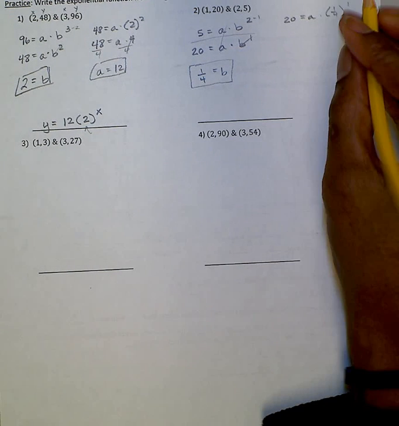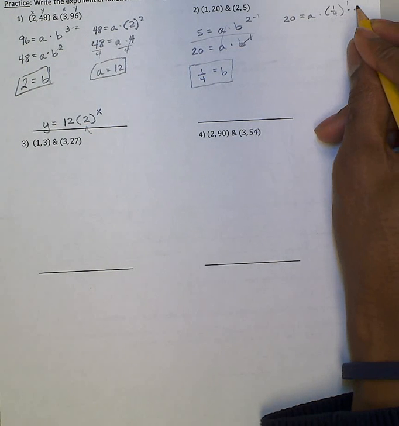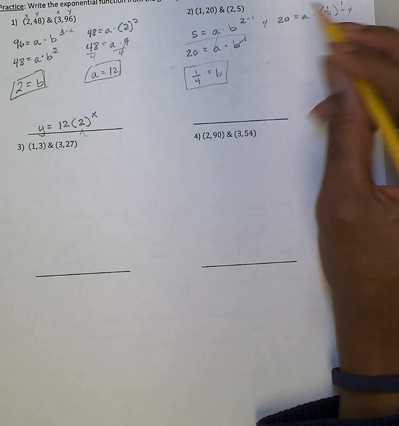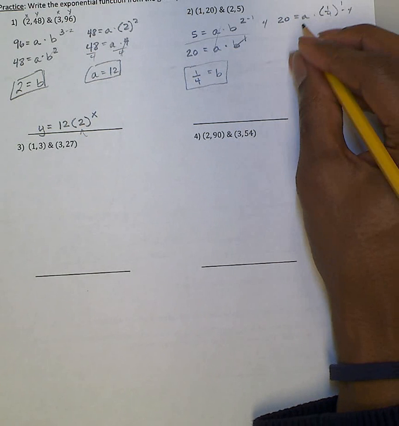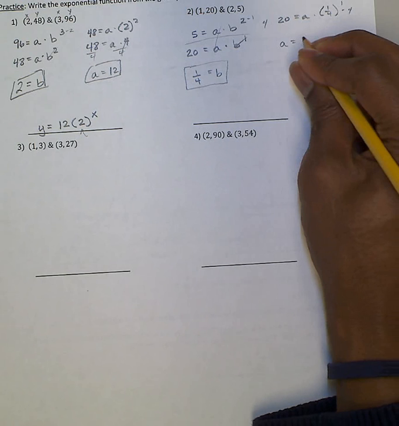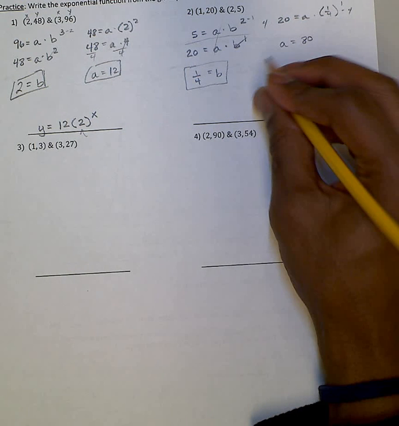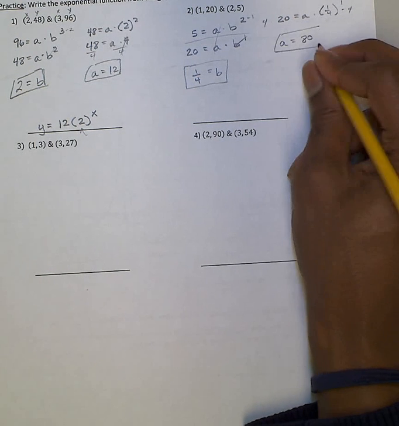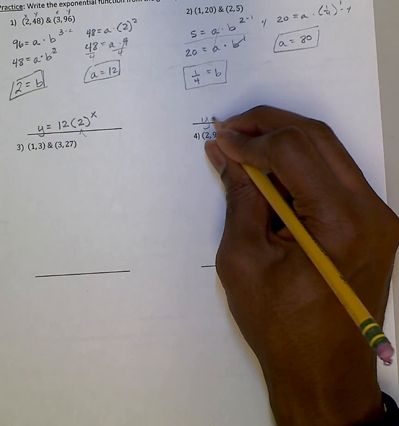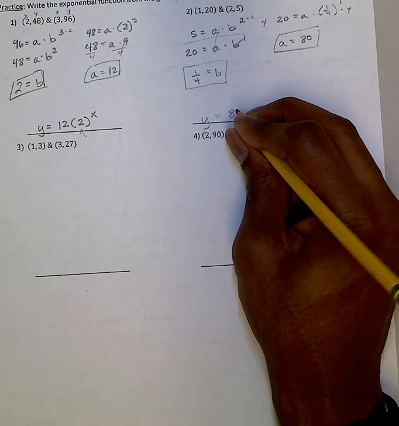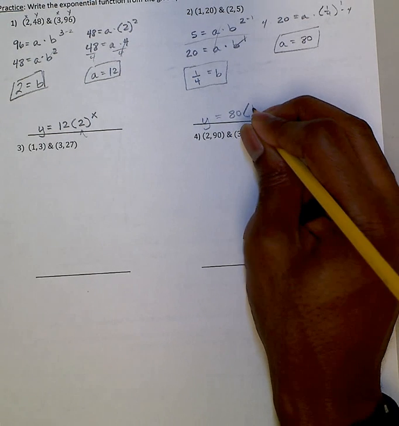Now to get rid of 1/4, remember we have to do the inverse, multiply by 4. And so a will equal 80. And so here's our function. y equals 80, 1/4 to the x.